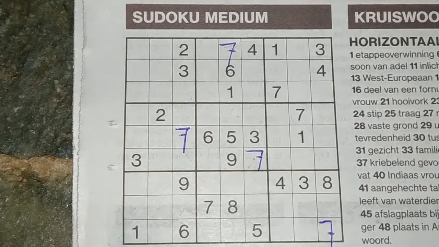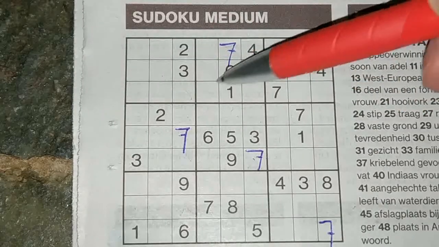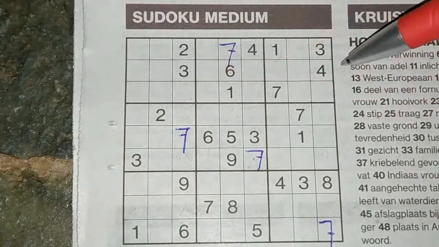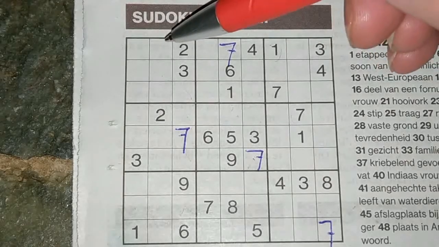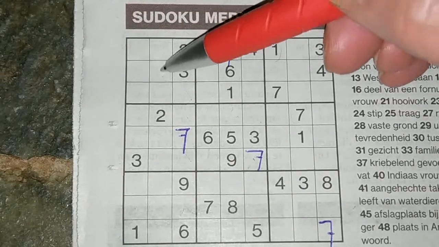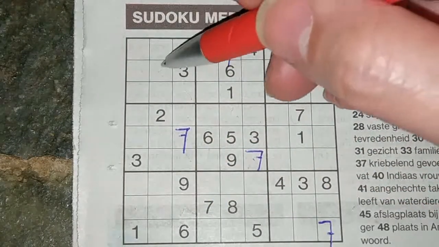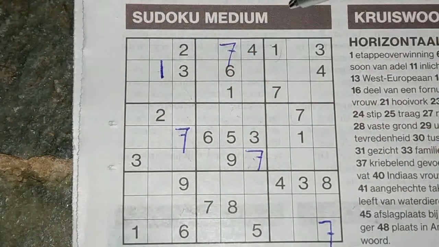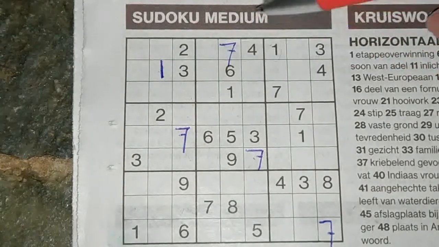Let's see. A 1 in this row. A 1 in the third row. So in the second row, the row between, the only 2 places for a 1 are here and there. But I see here already a 1, so no 1 there. 1 should be here. And now I can continue with the 7.